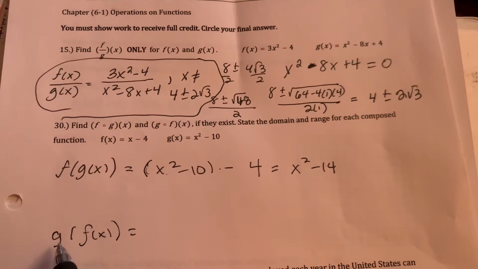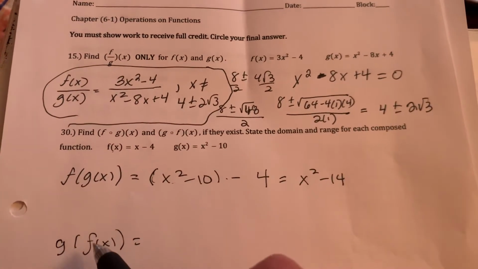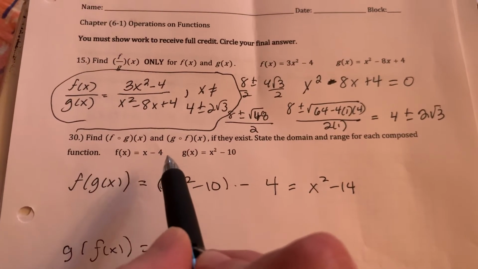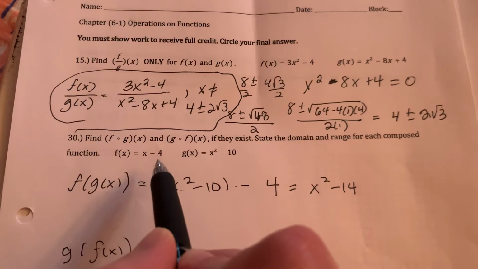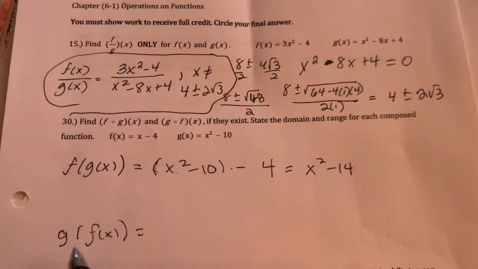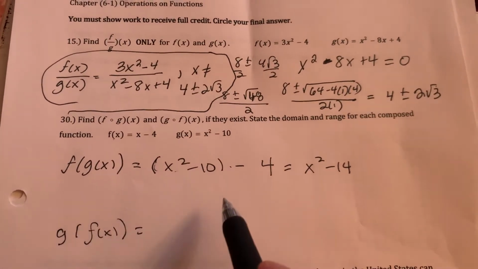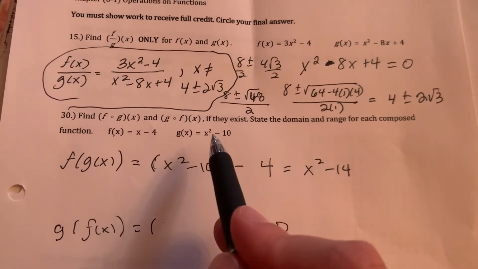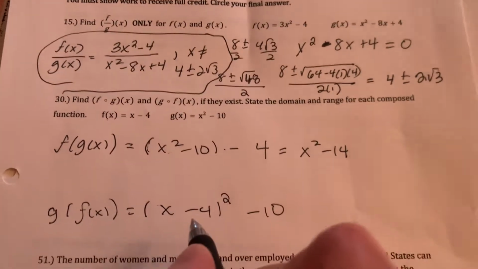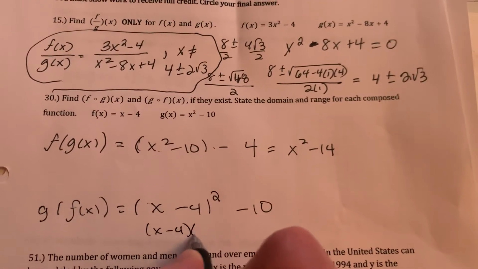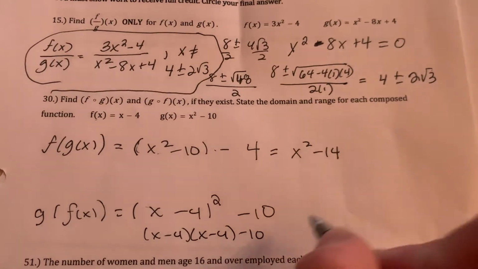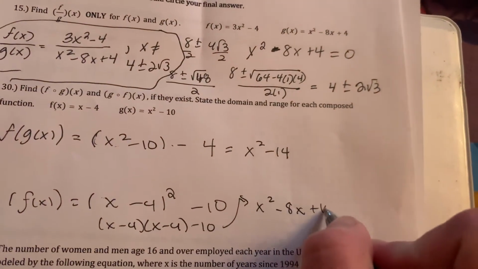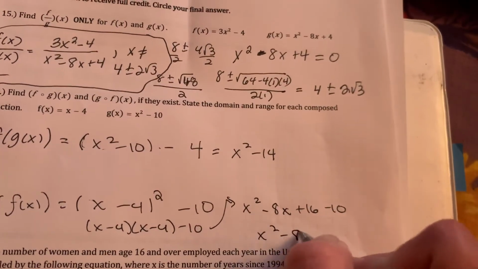Then I also have to find g of f of x, it's another way to write it. So my g function, well, x has to go through f. When you put x inside f, you get x minus 4. Then you have to take that function and put it into x here. So g is my outermost function I have to work with, so I write it first. X squared minus 10. I'm replacing x with x minus 4. I'm squaring this whole quantity. So it's going to be x squared minus 8x plus 16 minus 10. X squared minus 8x plus 6.